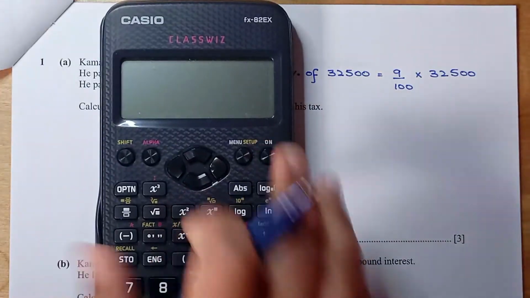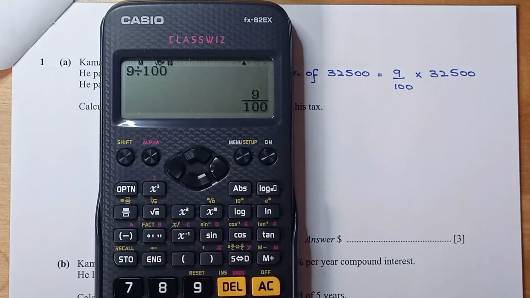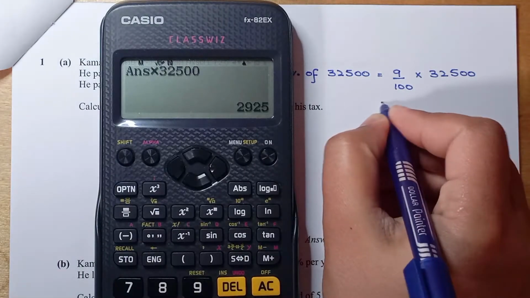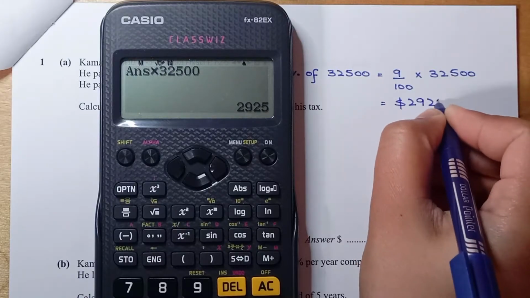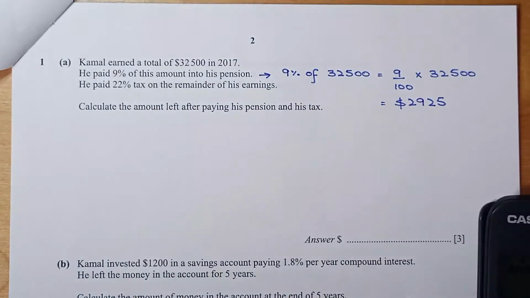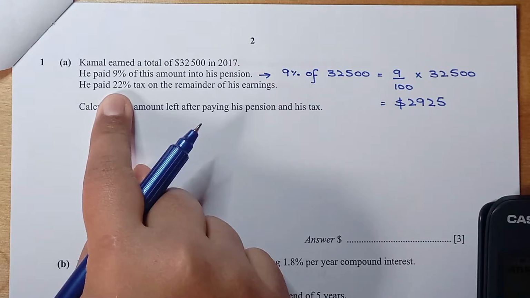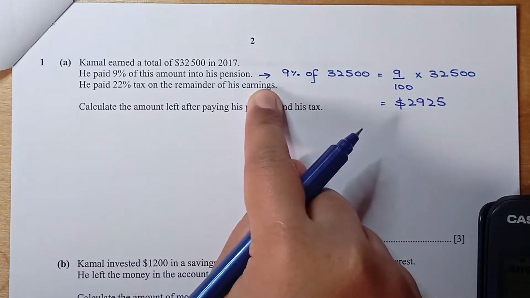So 9 divided by 100 times 32,500 is $2,925.